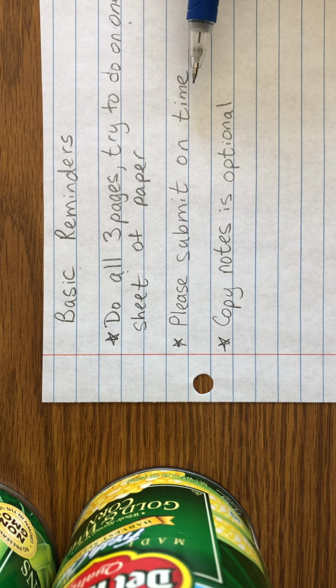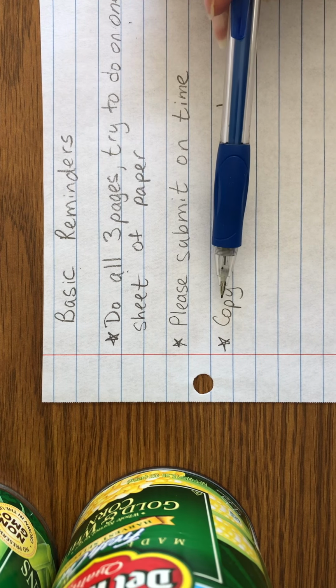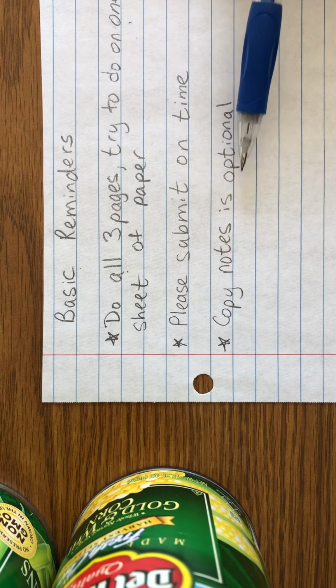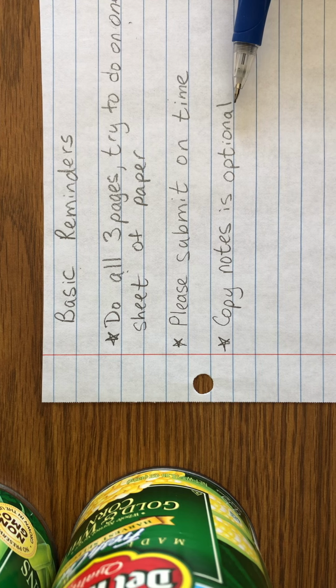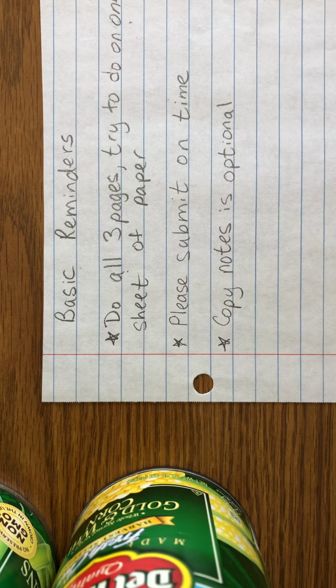Okay, I'm about to go through some notes, and if I'm going too fast, it's because I want to make sure that my video is only 5 minutes long, otherwise it takes a really long time to upload. You can always pause it or rewind it if you don't catch something that I say, and copying these notes is optional.